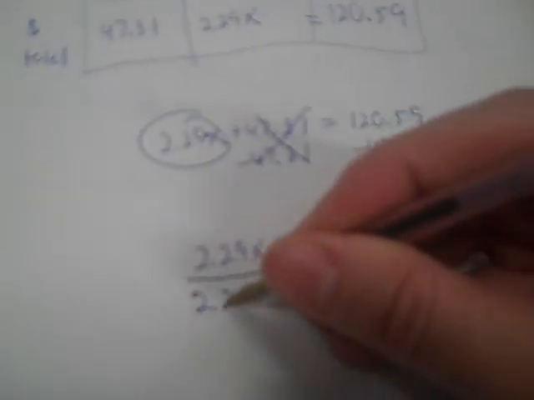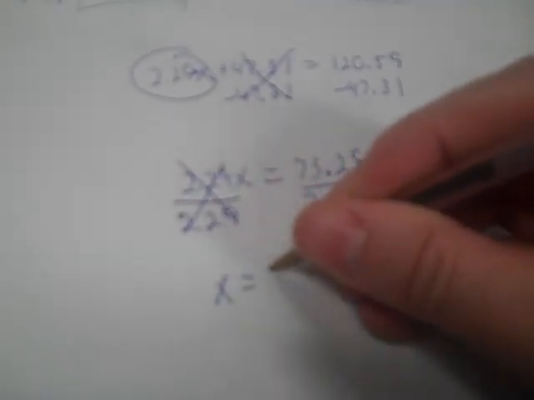And then you divide and you're good. So 73.28 divided by 2.29, and I got 32. And that's your answer. So there were 32 mints, final piece of the puzzle, only one piece that was missing.